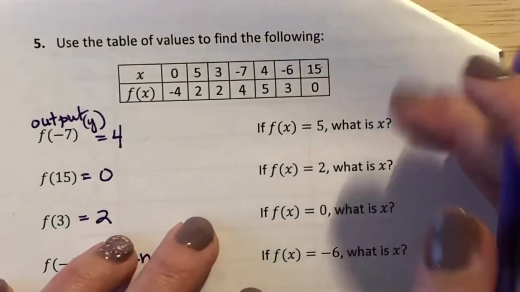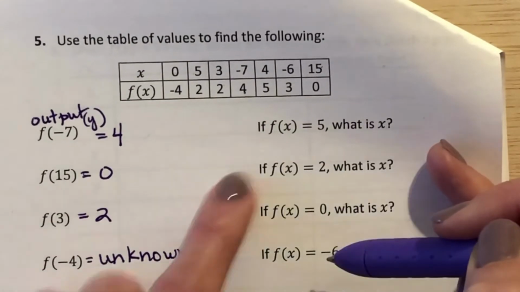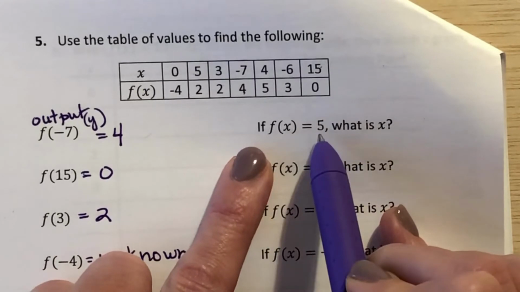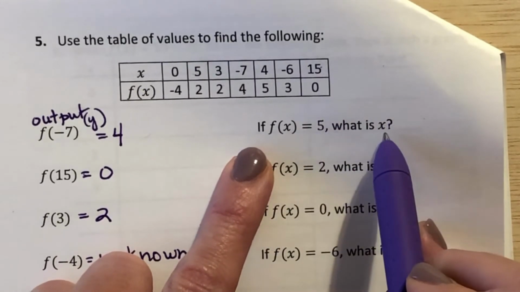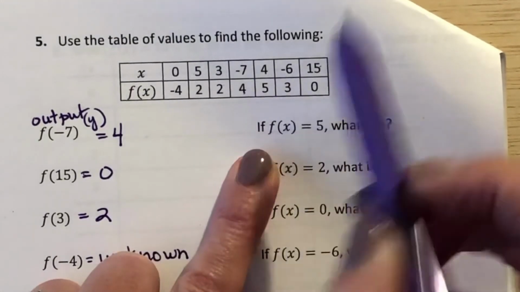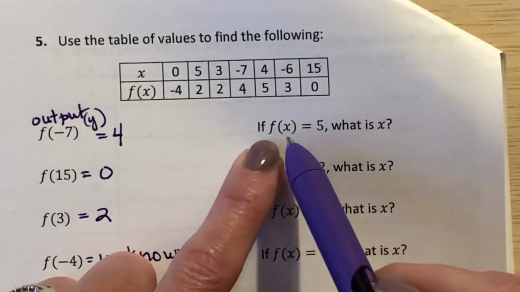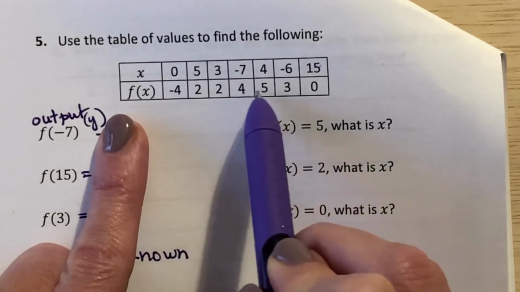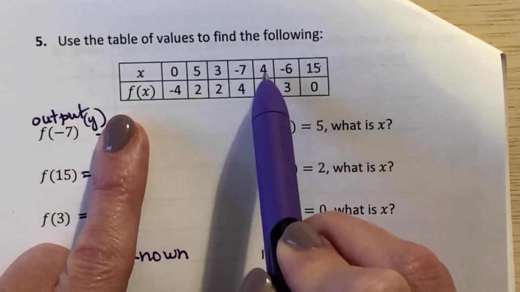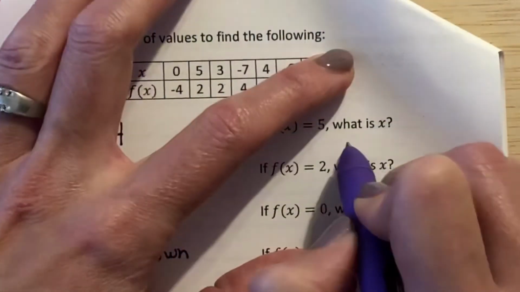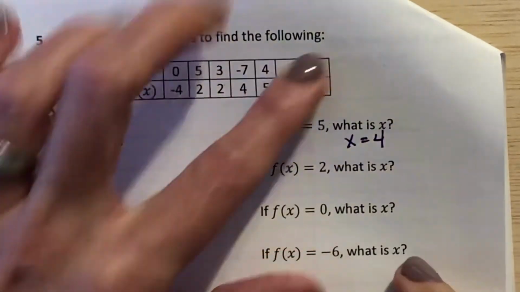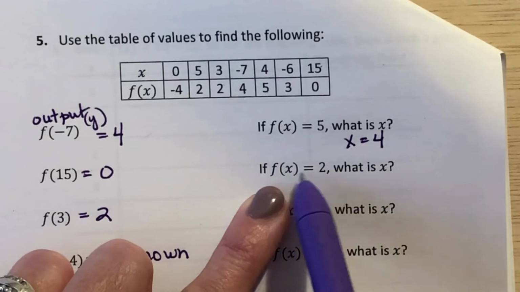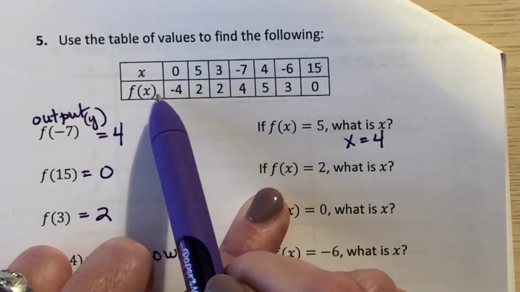Now, in this case, we're going backwards. They're saying, I know my output. My output is 5. What is my input? So again, we can use our table and we're just checking our output. So if f of x is 5, if my output is 5, what did I plug in? Here's 5, I plugged in a 4. X equals 4. In this case, if f of x is 2, so out came a 2.